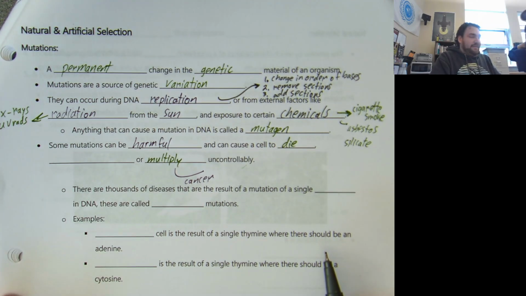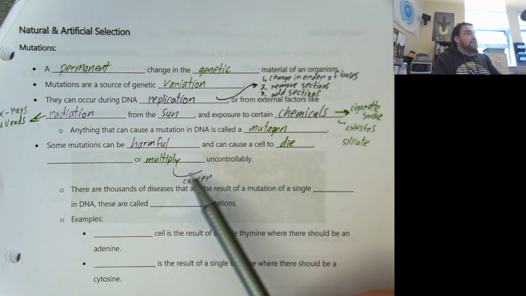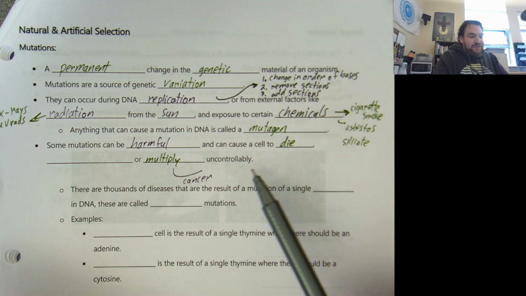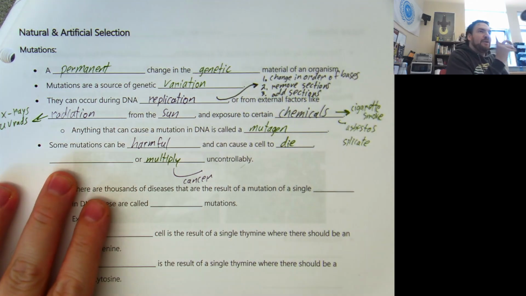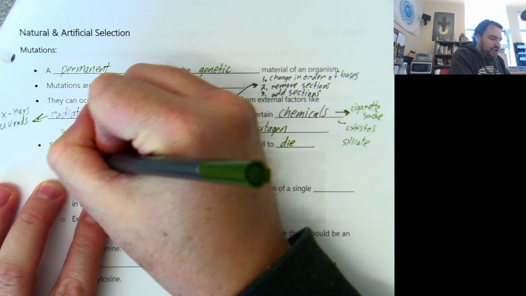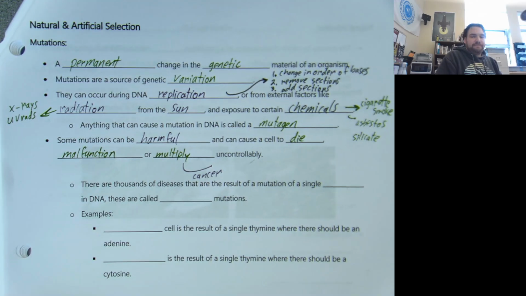Okay, there's a middle option here too. So multiplying uncontrollably leads to cancers. Cell death is great. If that's what the mutation causes, two thumbs up. But there's an in-between one here. Maybe they don't die. Maybe they don't multiply uncontrollably. Maybe they just don't work the way they're supposed to. Malfunction is the word we're going to throw in here. What if cells malfunction?